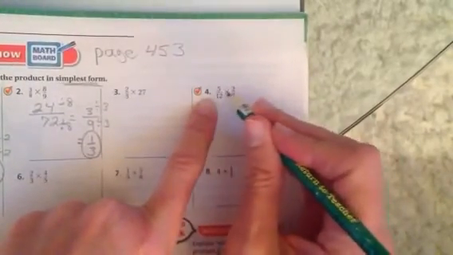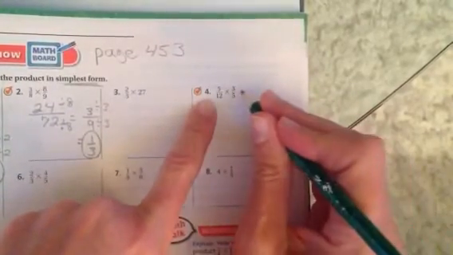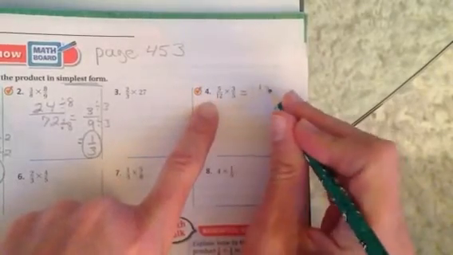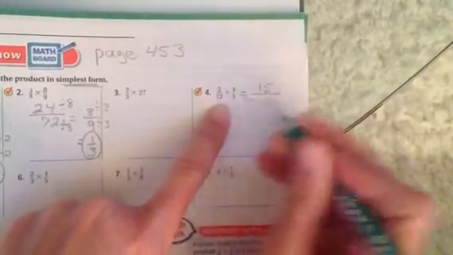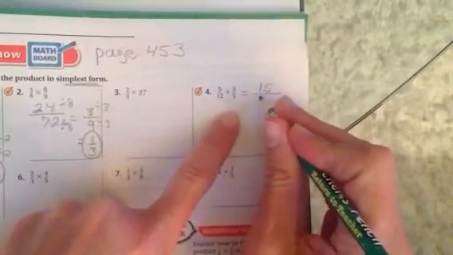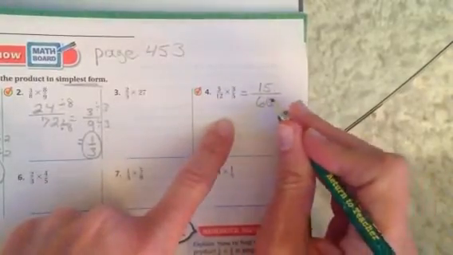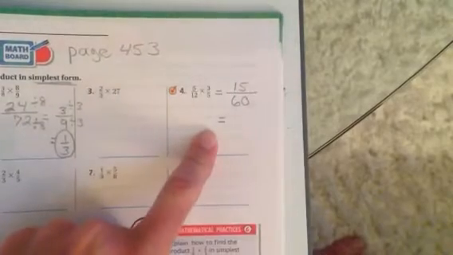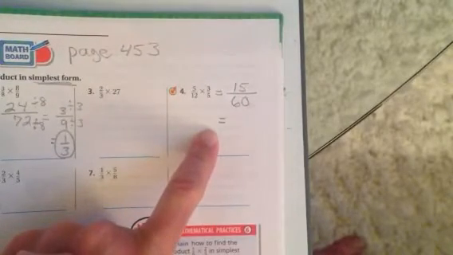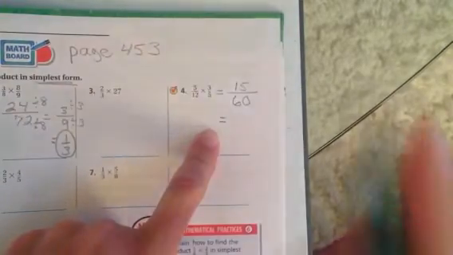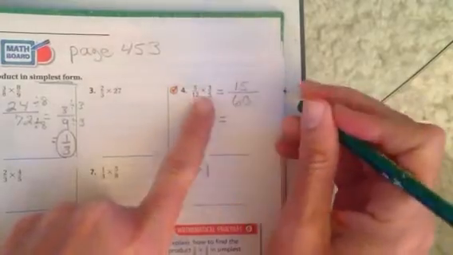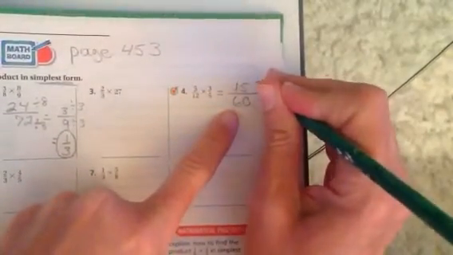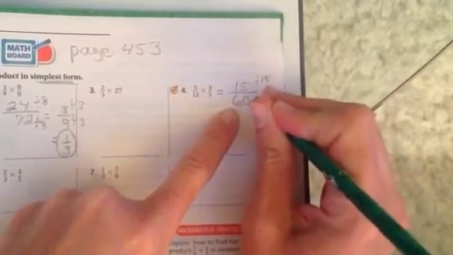So 5/12 times 3/5. Multiply the numerators. 5 times 3 is 15. 12 times 5, if you know your 12 facts, is 60. Okay. This is not in simplest form. I'm going to go with dividing because I know that 15 times 4 is 60. So I'm going to divide both of these by 15.